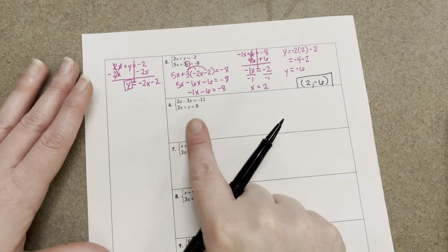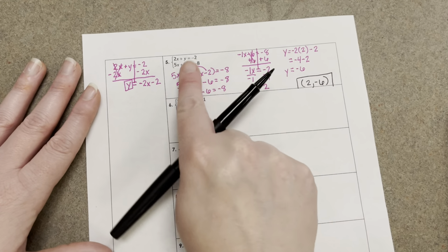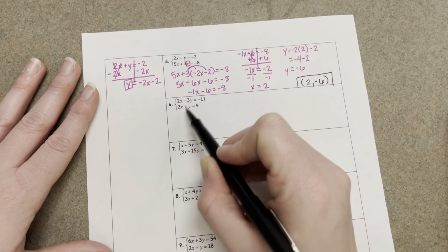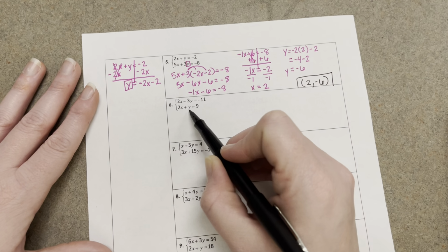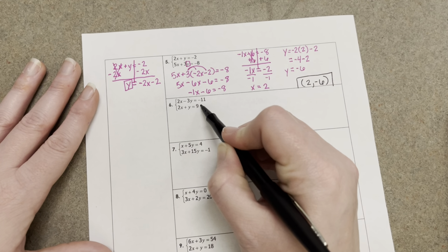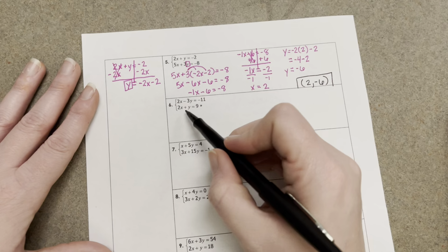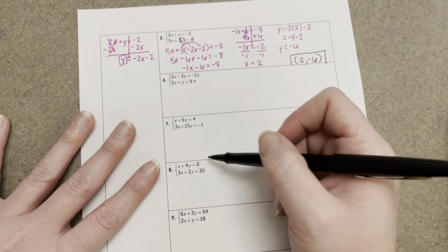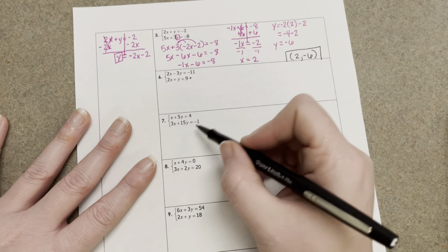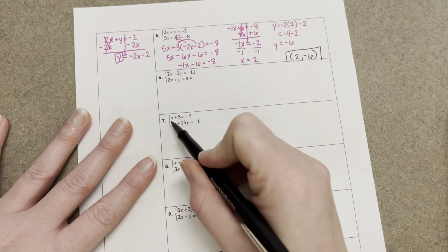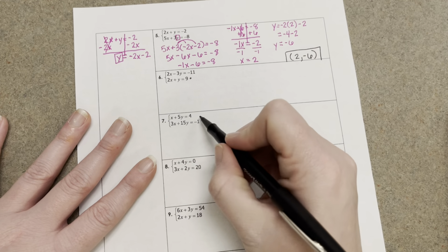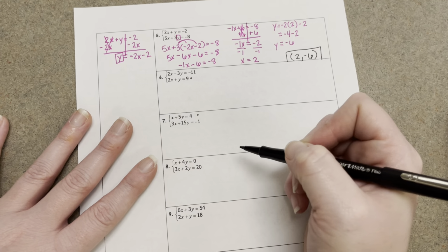Number 6, I would do the same way that I did this one. Again, we look at our variables. There's a 2x, a negative 3y, a 2x, and a y. So I would solve the second one for y because y is by itself. Now I'm going to skip down to 7, and we're going to look at 7. So we have x, 5y, 3x, and 15y. So I would solve the first one.